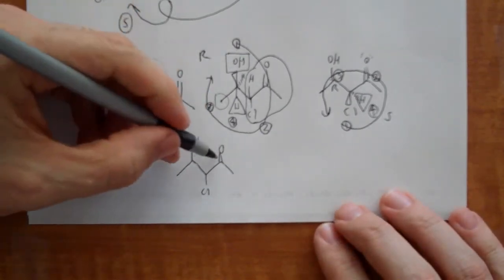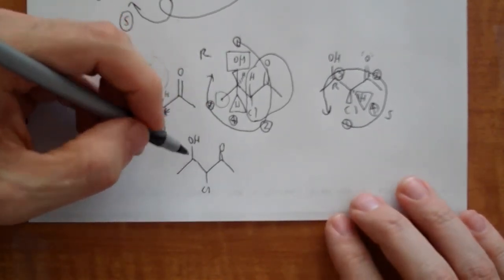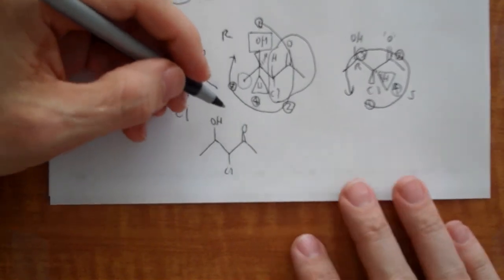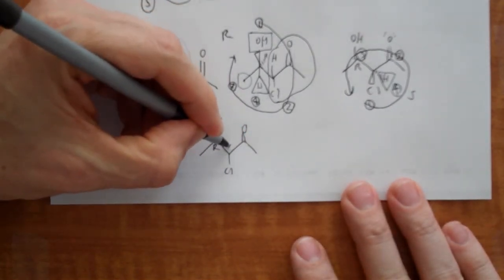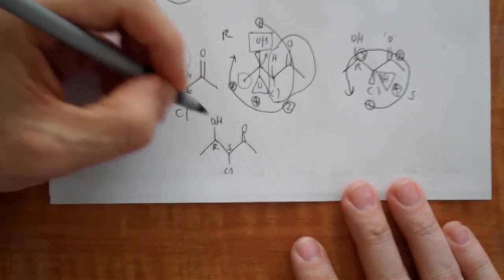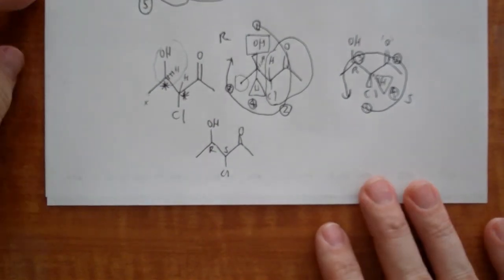Alright, so what we have is some big long name because it's a ketone and an alcohol and an alkyl halide all in the same structure, but it's going to be 2S, or rather we're going to be coming from this side. Whatever this is, it's going to be S, or R, and that's going to be S.